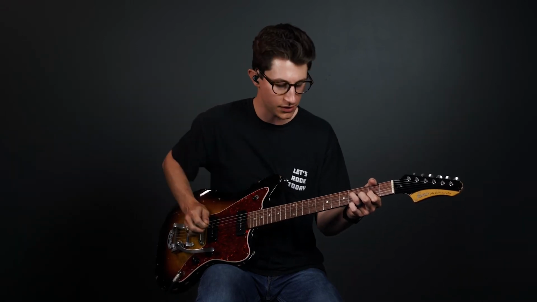And the last shape is gonna be the A shape, which is the 5, 1, 3, right in the middle of the fretboard right here.